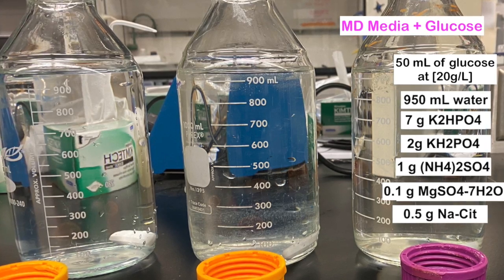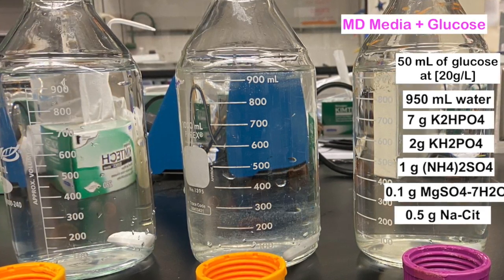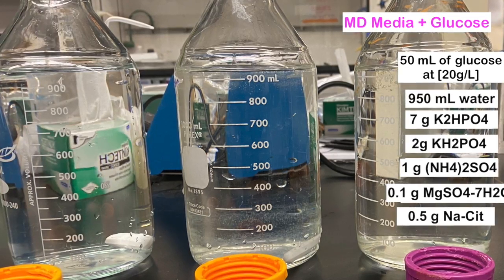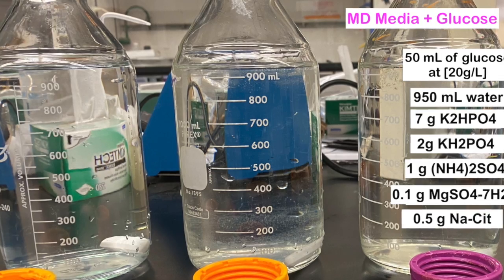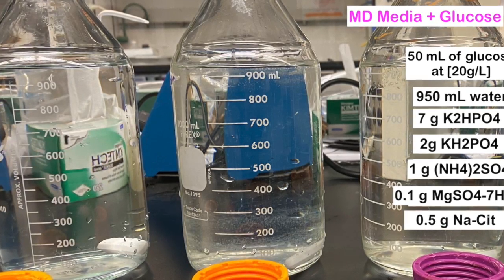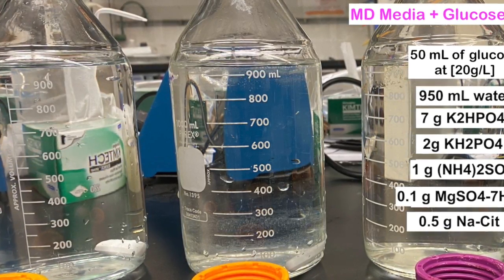The ingredient glucose is a sugar and cannot be autoclaved because it will crystallize under high heat. Instead, a glucose solution is filter sterilized at a concentration of 20 grams per liter and then added to the MD media.